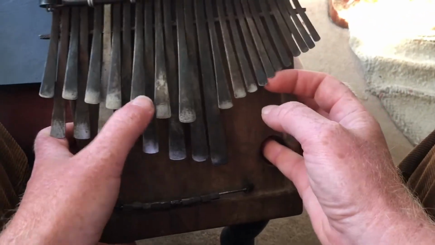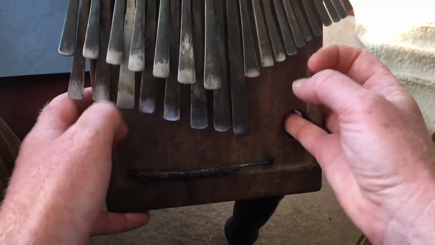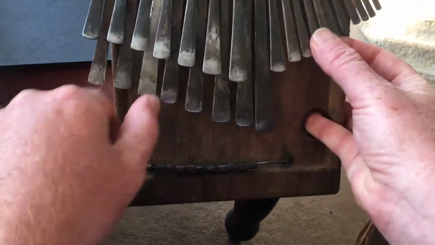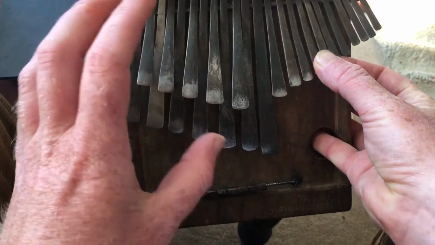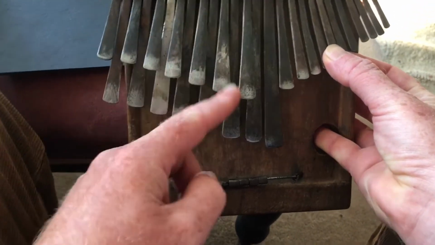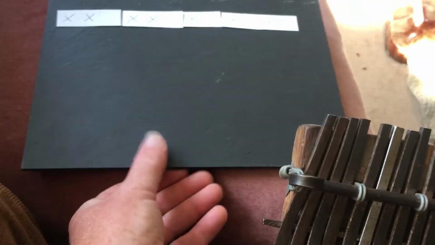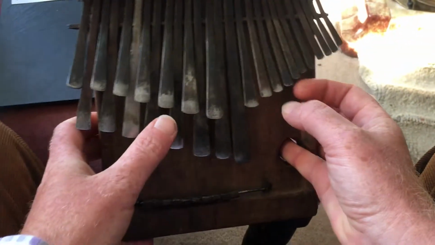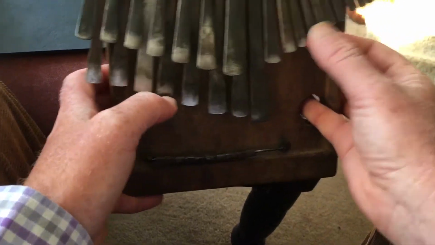Here we go. Oh, sorry. And I'm going to be moving around the instrument, no sort of set agenda other than trying to show as many different notes as possible that fit with this pattern. And yeah, show some possibilities. The right hand, I'm just noodling around.